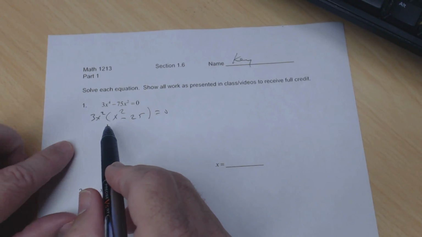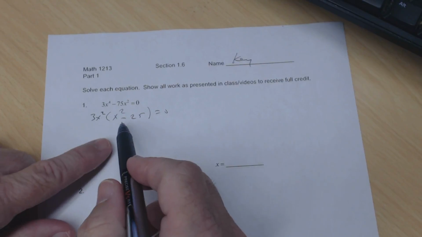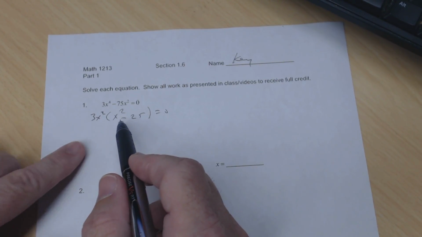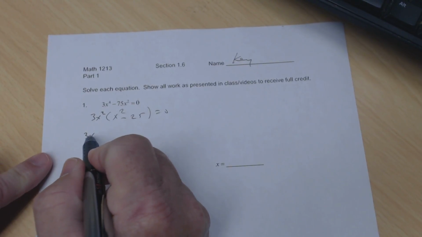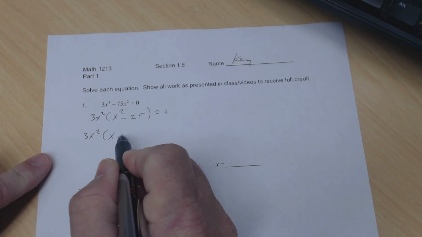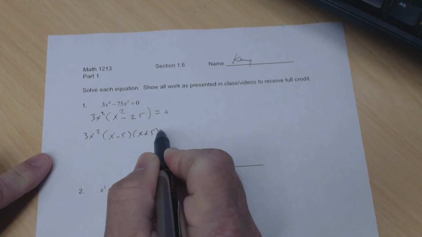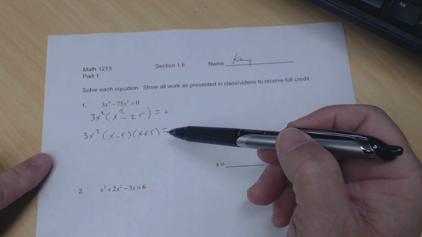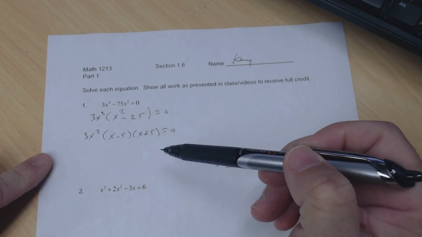Alright, now remember the next step is to see if you can factor this further. And so if you notice, x squared minus 25 is the difference of two squares. So I can rewrite this as 3x squared times x minus 5 times x plus 5 equals 0. Now again, notice for each step, you have to say equals 0, because these are equations.